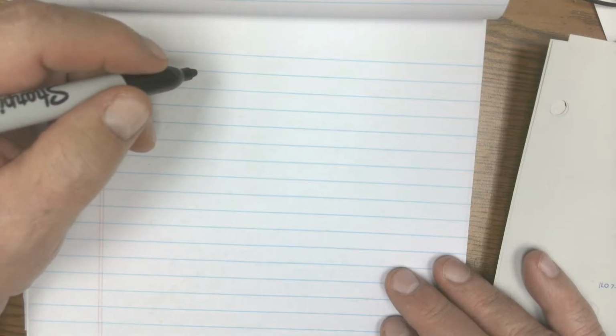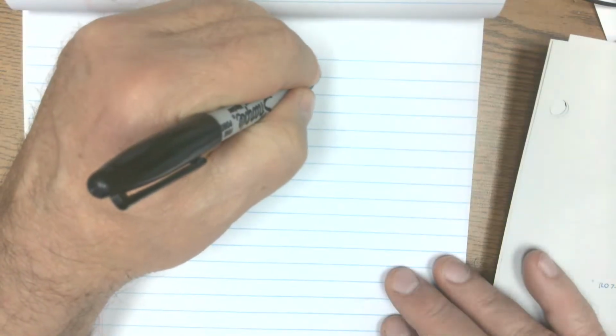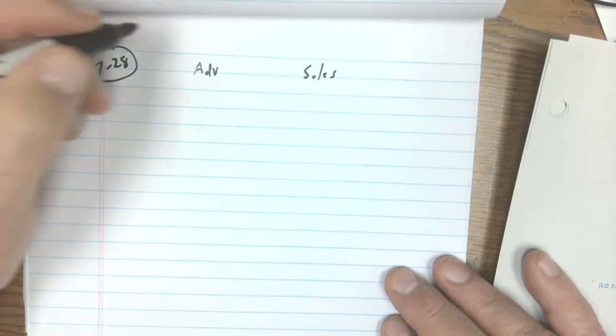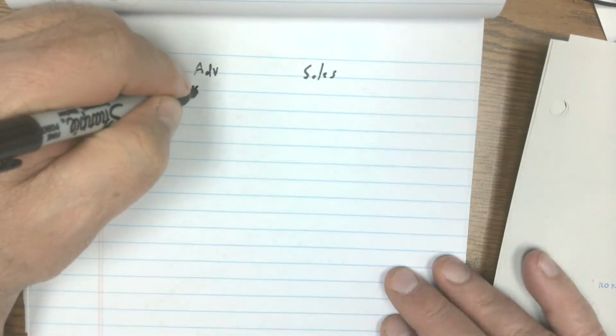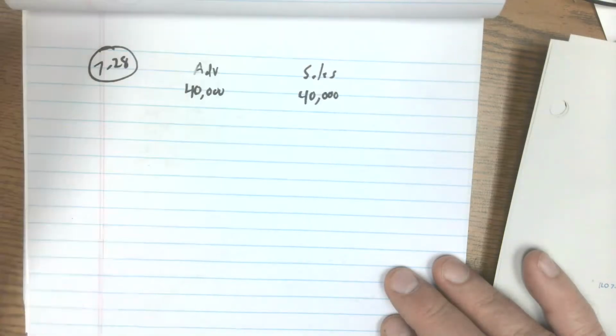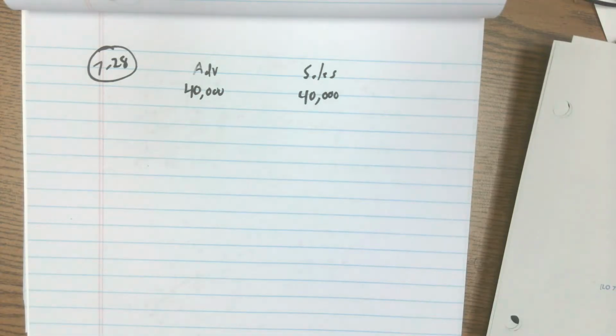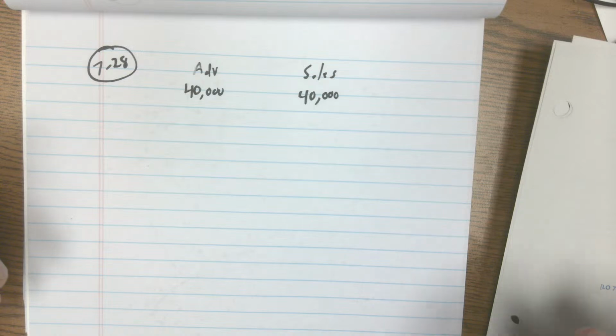And so that 80,000 will be 40,000 and 40,000. That's the actuarial part of it. And then the premium is 20 and 60, so that adds up to 80. 20 divided by 80 is 25%. 60 divided by 80 is 75%.